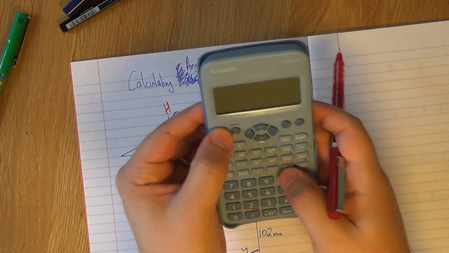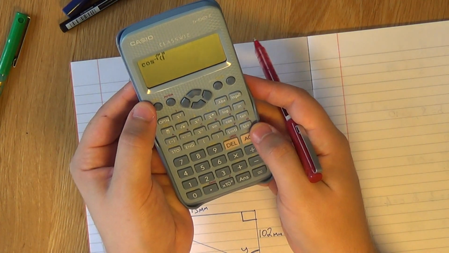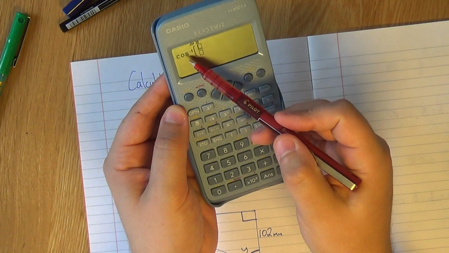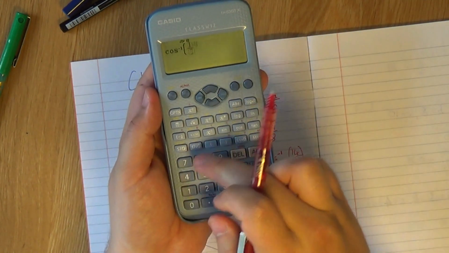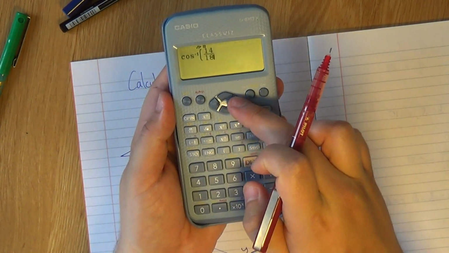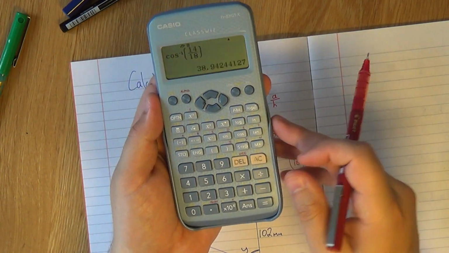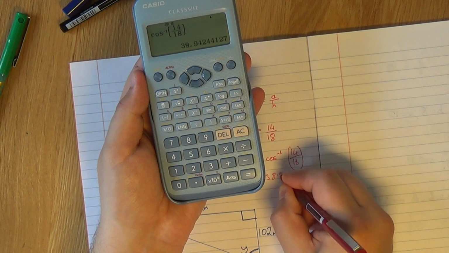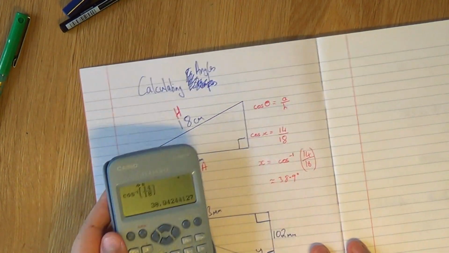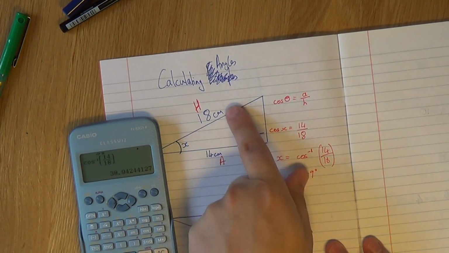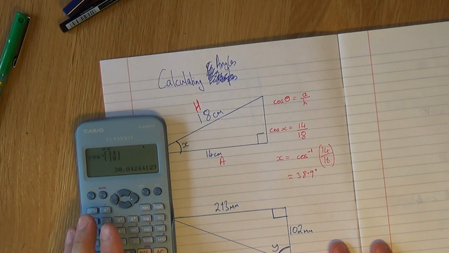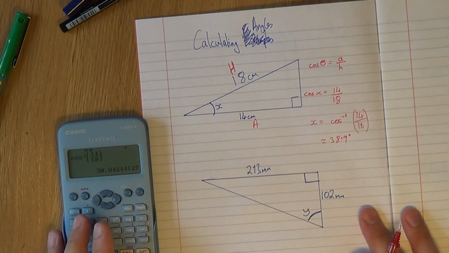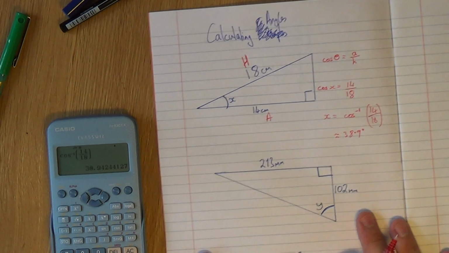So we press Shift and our cosine button, then that gets us this on the screen. Type the fraction in, and we get this horrible decimal, which I'm going to round, so that's roughly 38.9 degrees. So if I were to draw a right angled triangle with these 2 lengths, that angle would be 38.9 degrees. We'll try and do the next one a bit quicker.